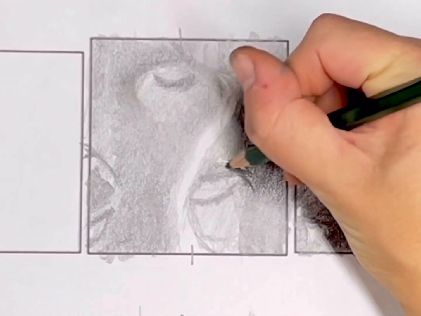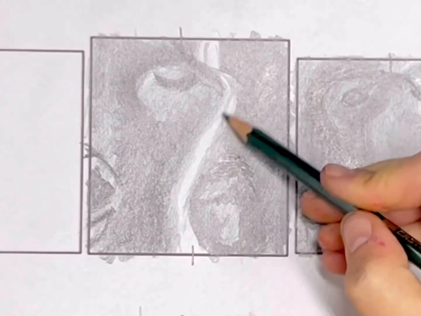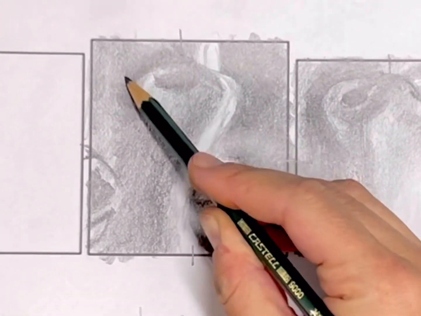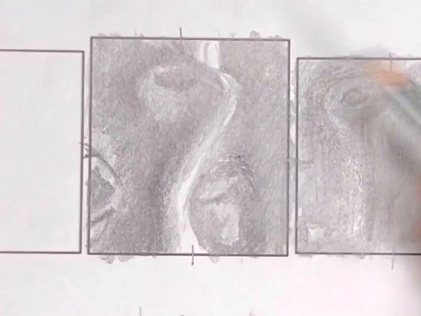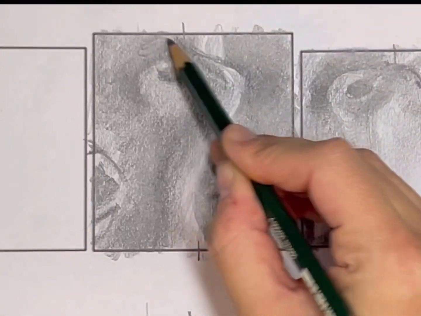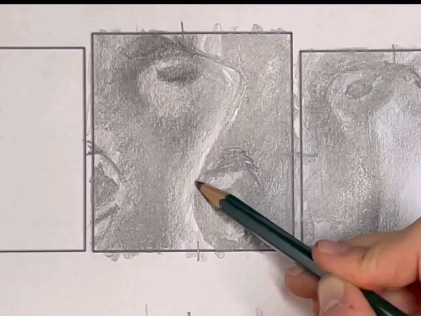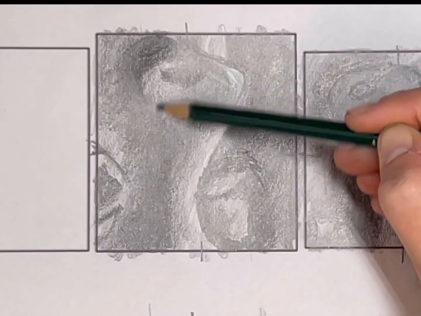So I'm not using a harsh outline, but I'm using the placement of where that highlight is next to a shadow to create the outline of the nose. And I'm starting to really refine details, blend out my shadows into my medium tones to create a nice smooth fade. Outlining areas that need an outline to separate values, and really building my layers as I'm working.